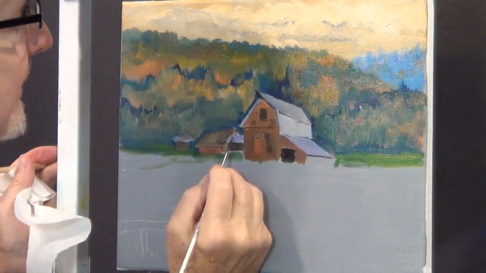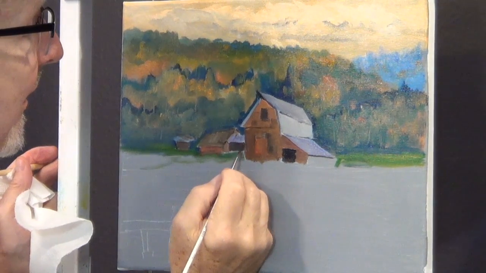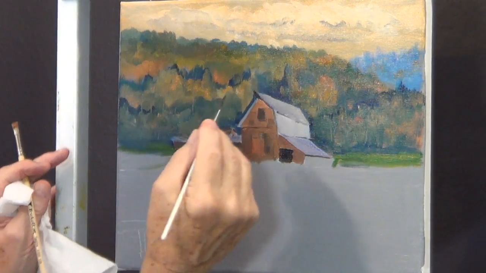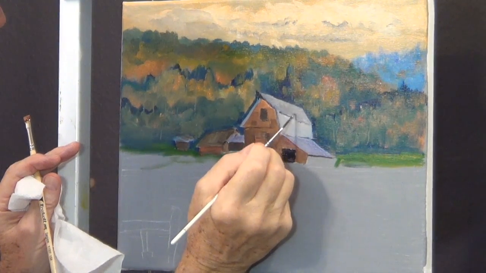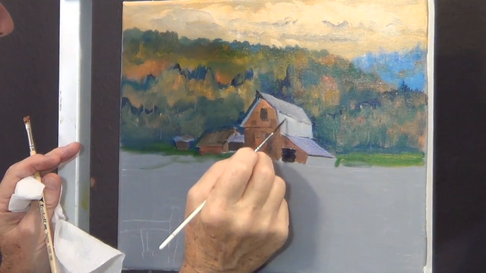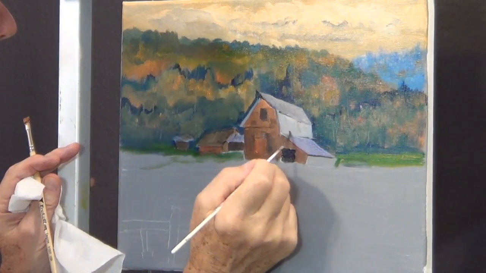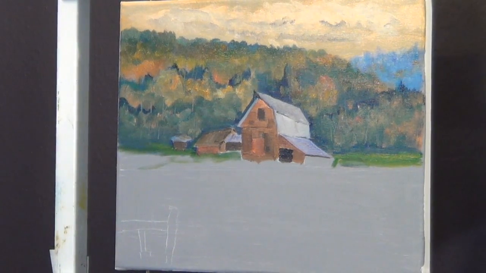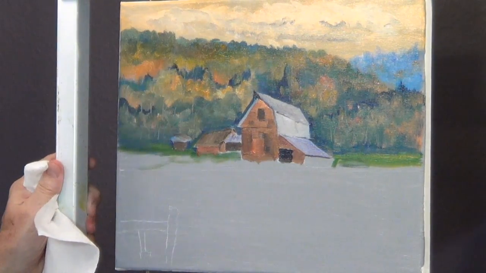Okay, and then got some. All right, so now you're seeing a little bit of some of the marks that sort of tell you what's going on these roofs. Okay. Now, just about got most of that barn done.